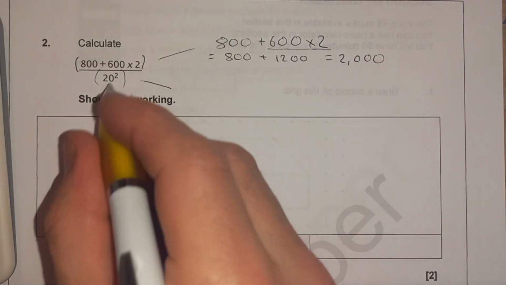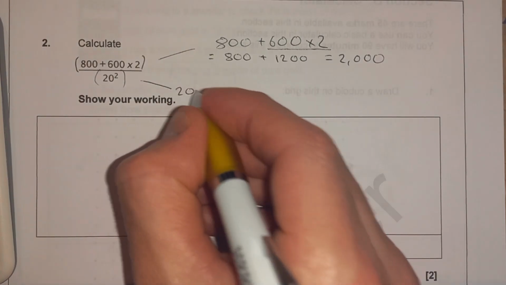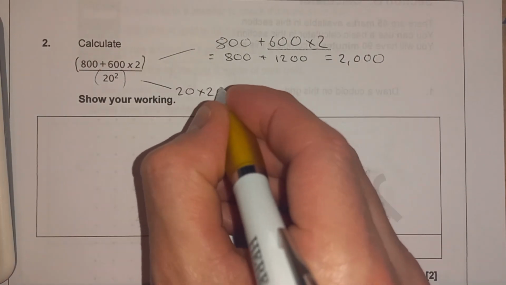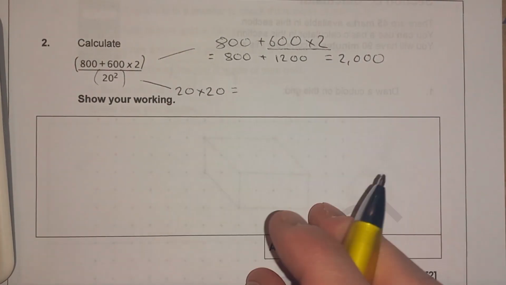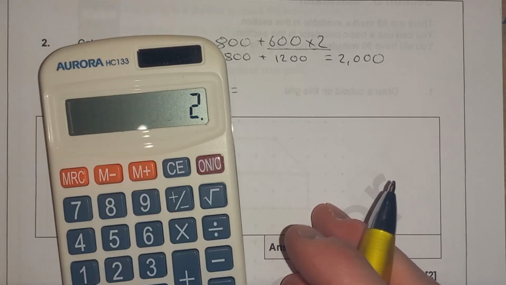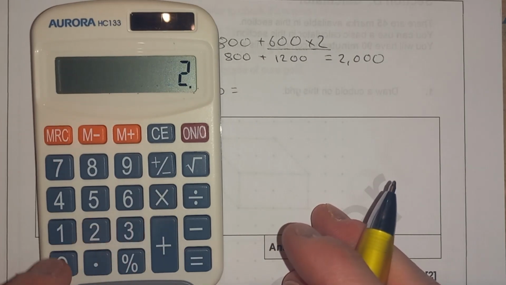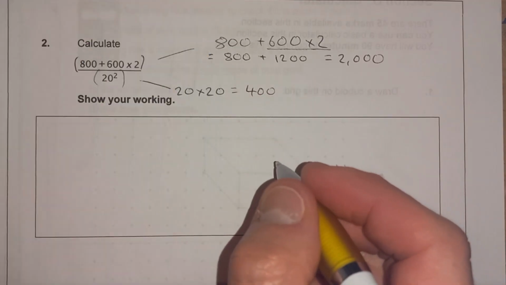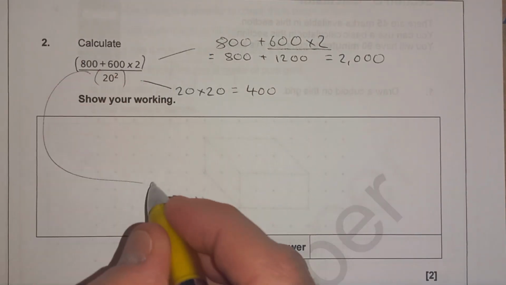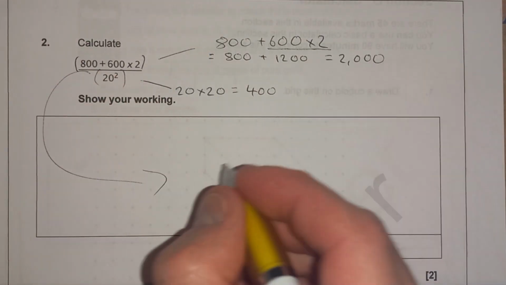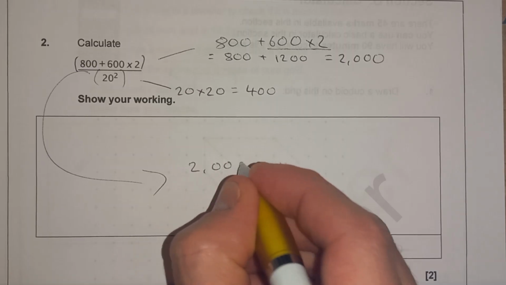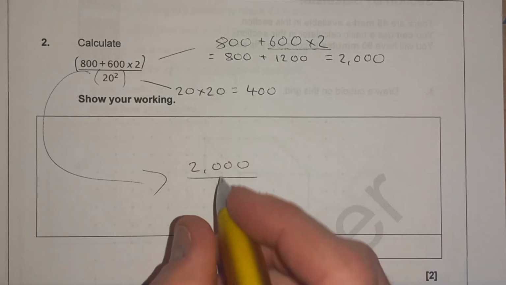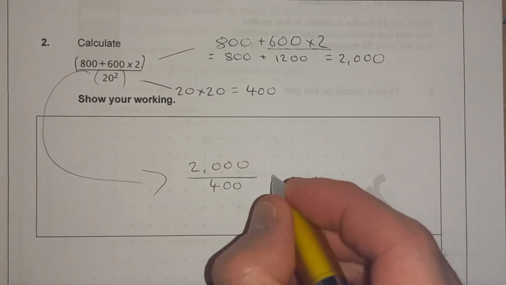Now for the bottom, 20 squared, well, that means 20 times itself. So 20 times 20 gives us 400. So that means that all of this is the top, which is 2,000, divided by the bottom, which is the 400.